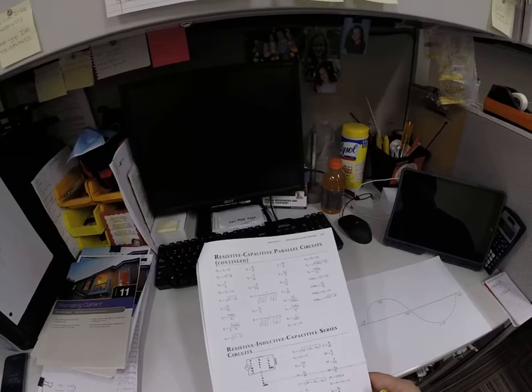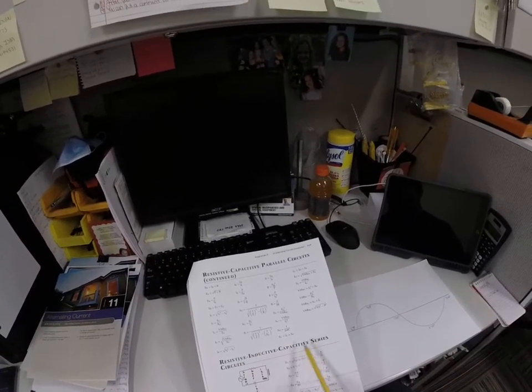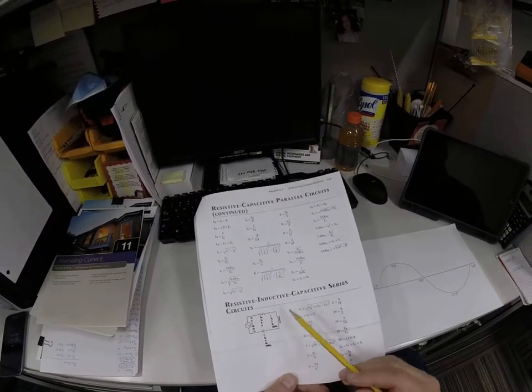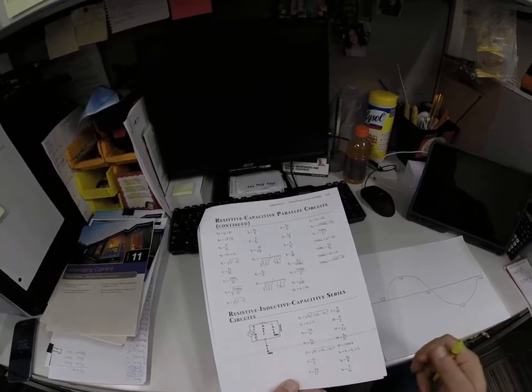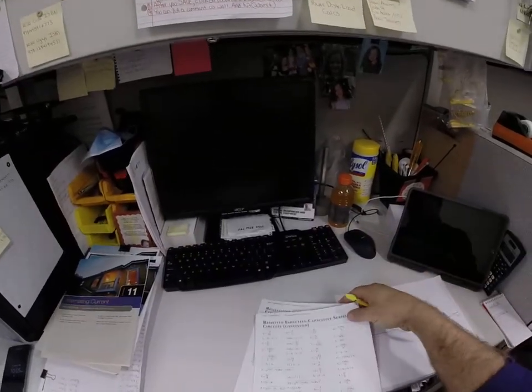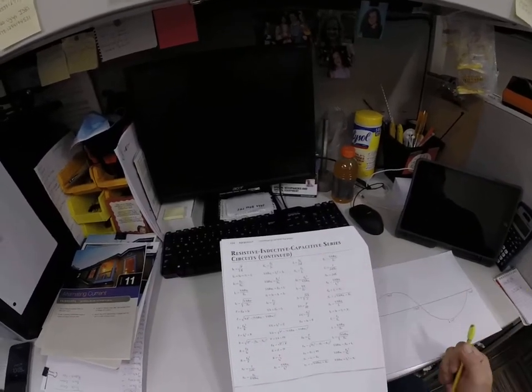And then last, certainly not least, we're going to talk about resistive inductive capacitive series. So watch my pencil. Resistive inductive capacitive series circuits. We've got a few of those formulas. Then you've got more of them continued on the next page.